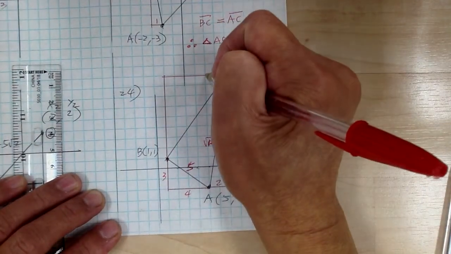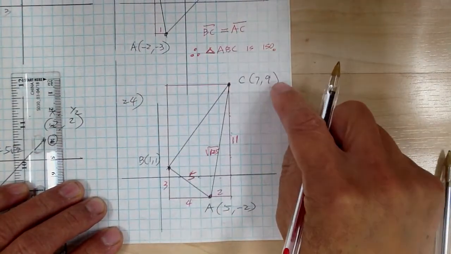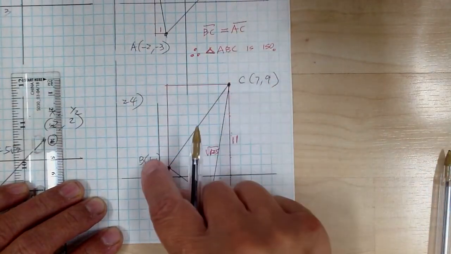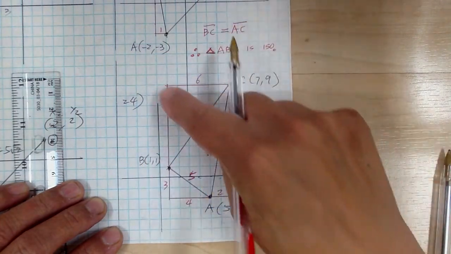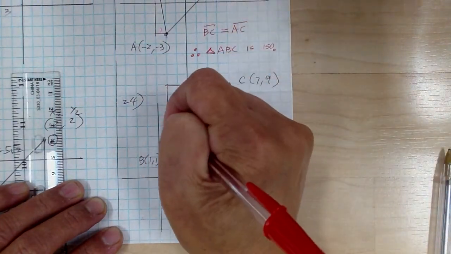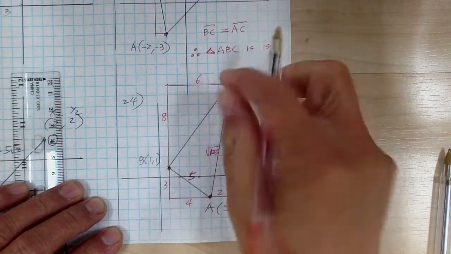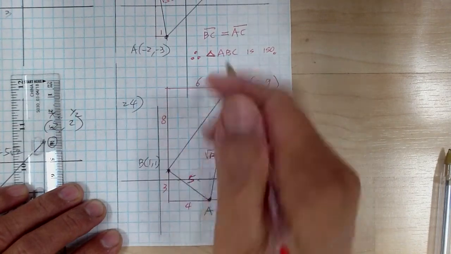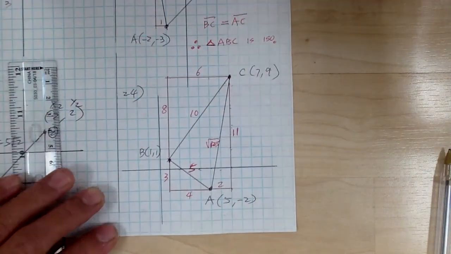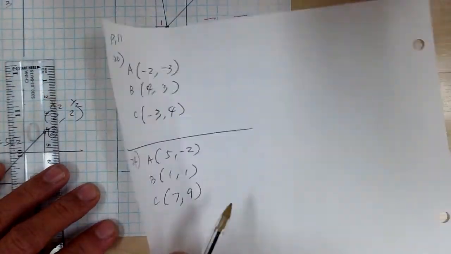Okay, so over here, same thing. You can count the squares, or you can subtract. Okay, so 7 minus 1 will give you 6, and this one 9 minus 1 will give you 8. Right? Or you can count it 2, 4, 6, and this 2, 4, 6, 8. So this is your special triangle 6, 8, 10. Okay. So now to do the proof.